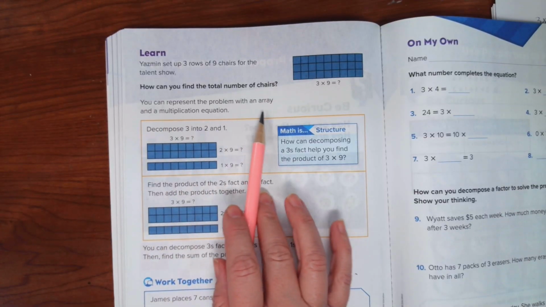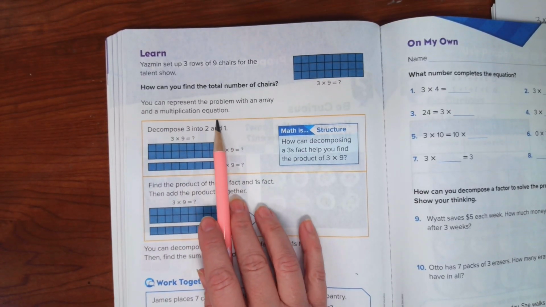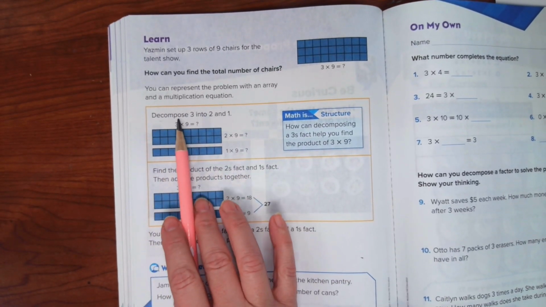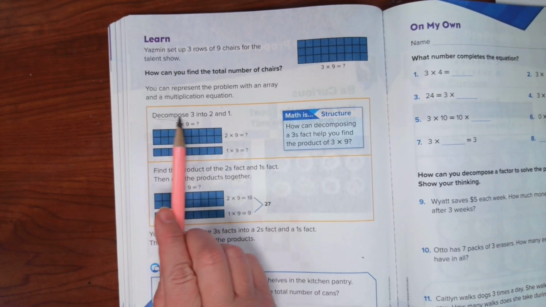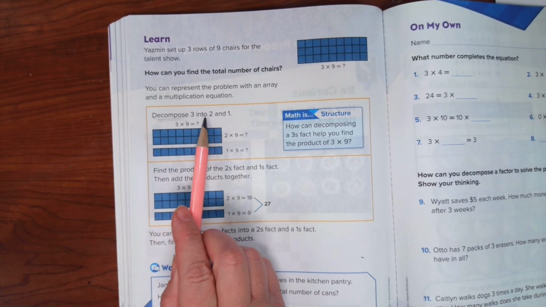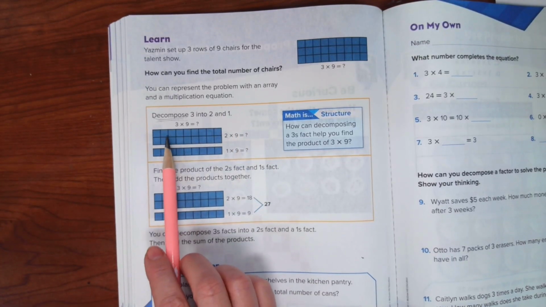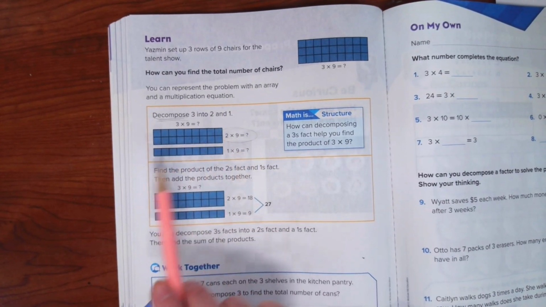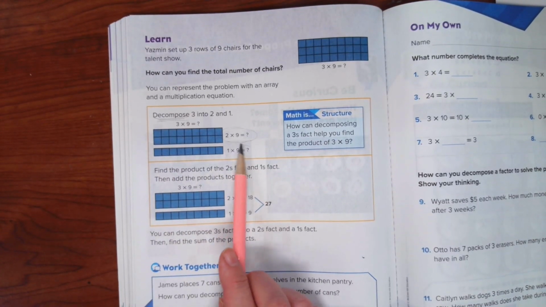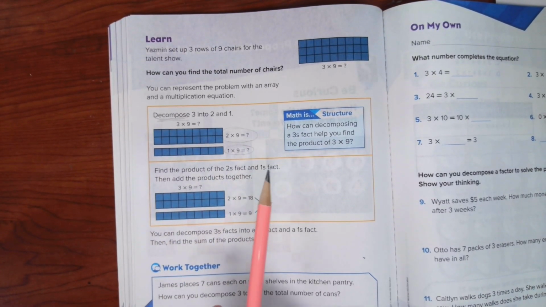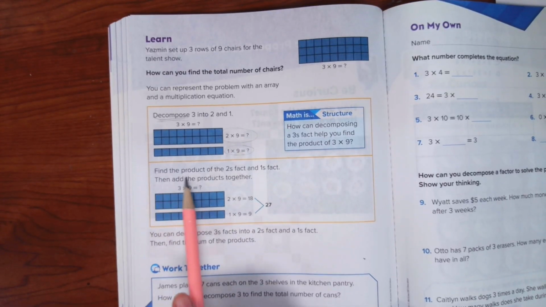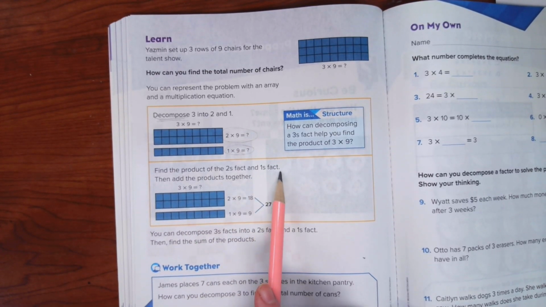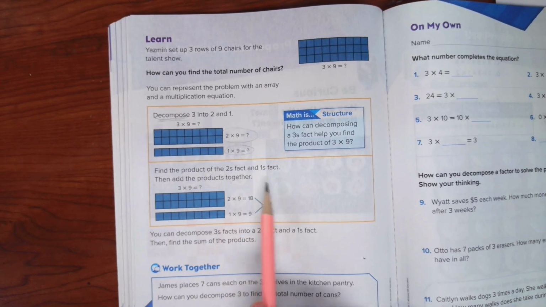You can represent the problem with an array and a multiplication equation. You can decompose, remember, decompose means to break apart, 3 into 2 and 1. So instead of having your 3 rows, we can have 2 rows, which gives us 2 times 9, and then 1 row, which gives us 1 times 9. Find the product of the 2 facts and the 1 fact, and then add the products together.